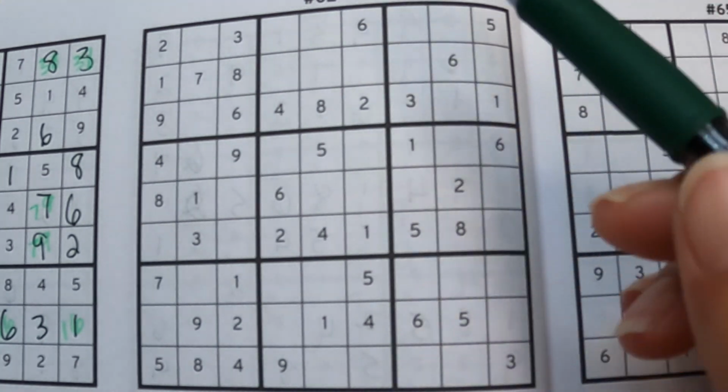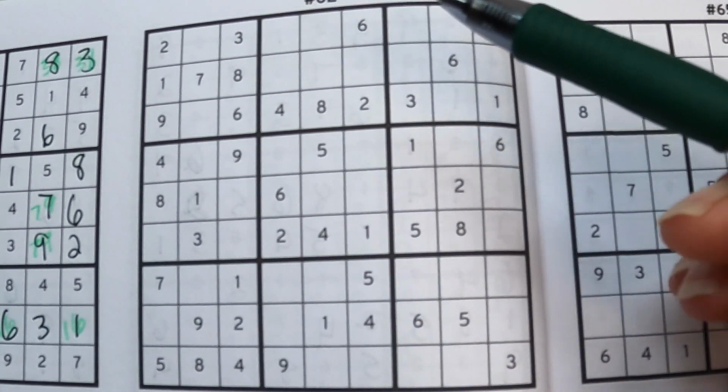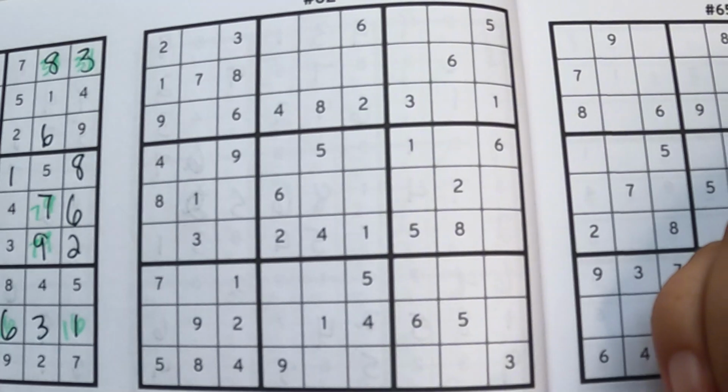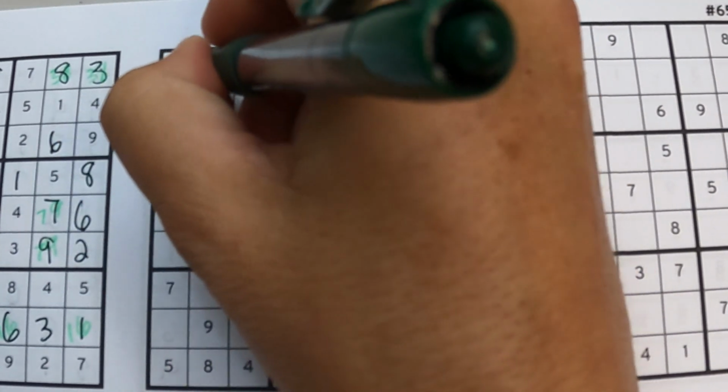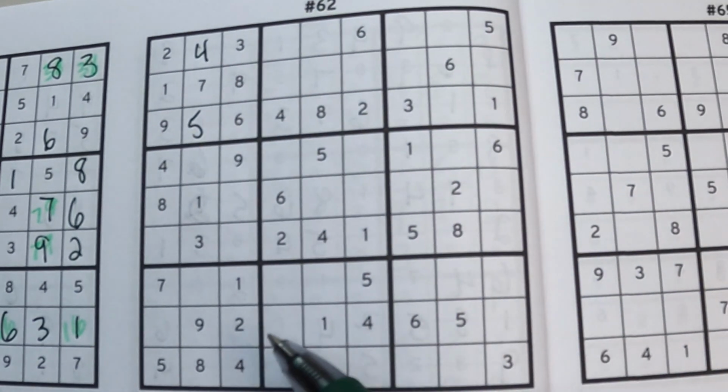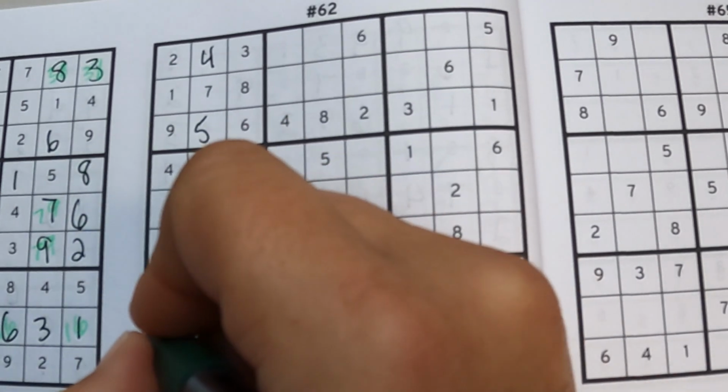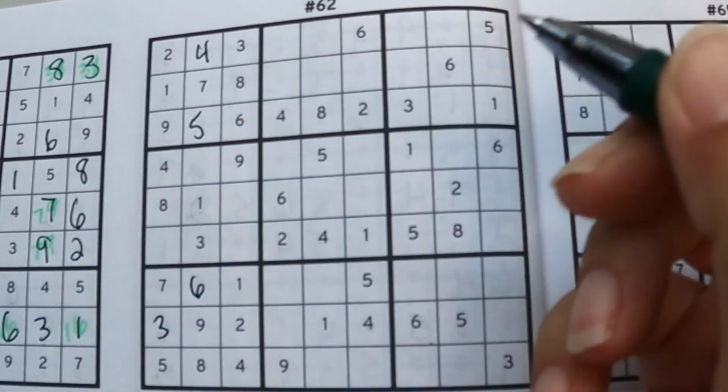Looks like today we're doing puzzle number 62. If we start with this box, we're missing 4 and 5. We've got a 4 here, so 5, 4. For this box, we're missing 3 and 6. We've got a 6 here, so 3, 6.